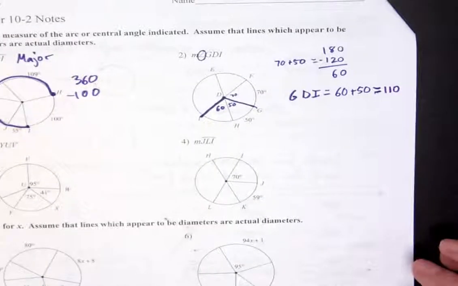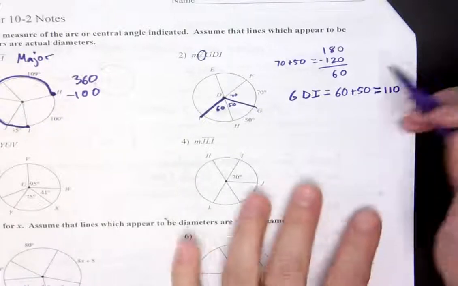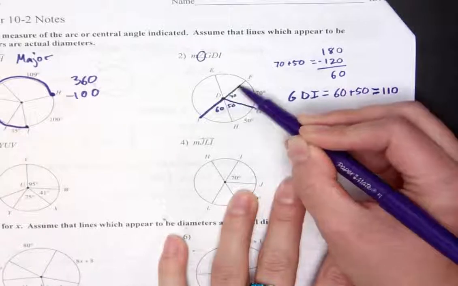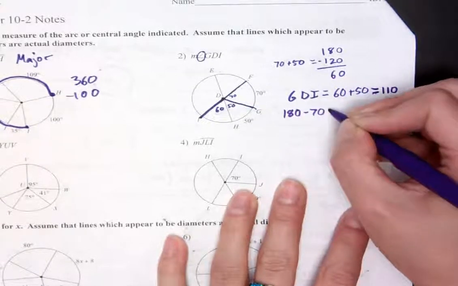Did anyone find a different way to do that? There was a shorter way. What's the shorter way? Could I have just recognized that GDI is the whole 180 minus 70? So 180 minus 70.